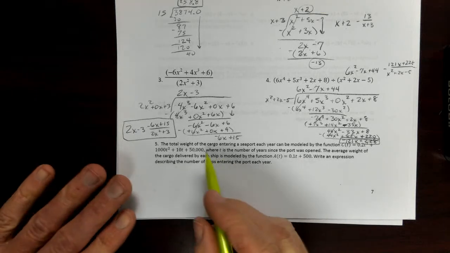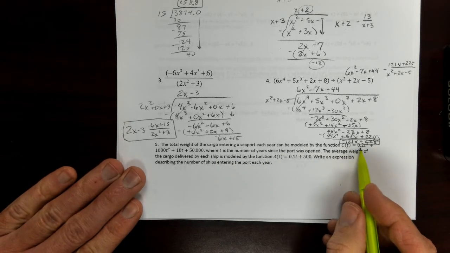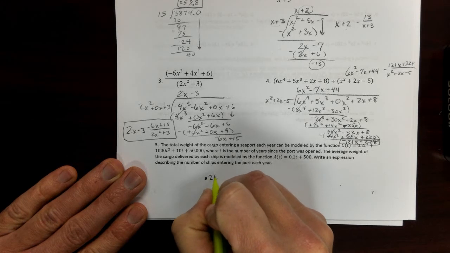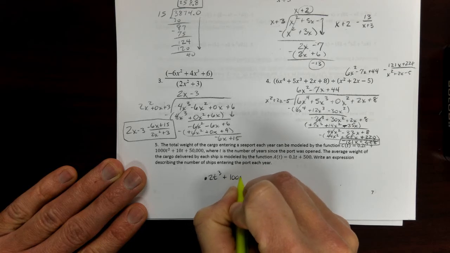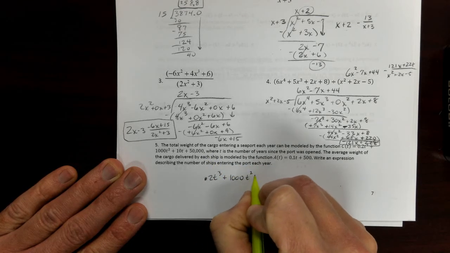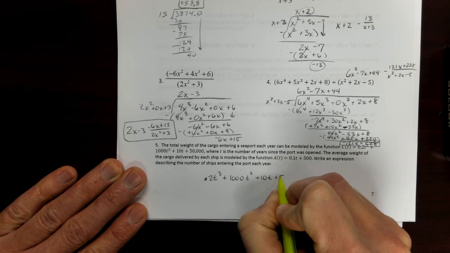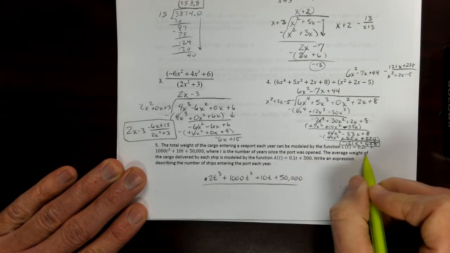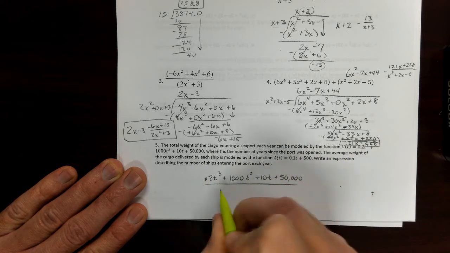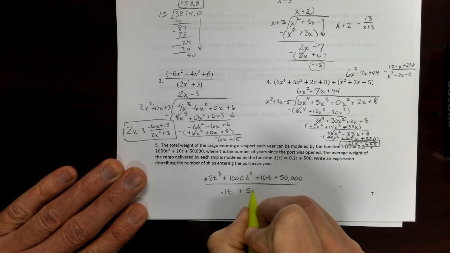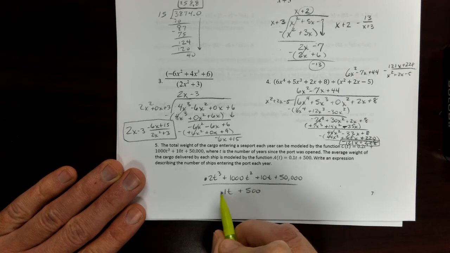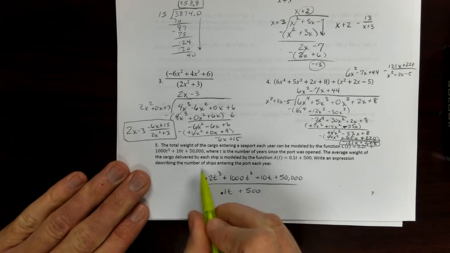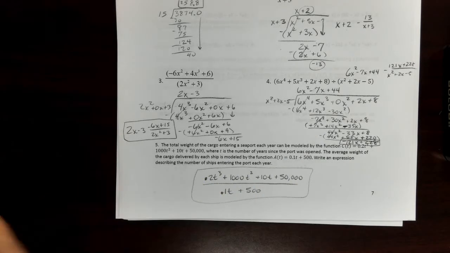So if we have the total weight, the total weight for each year is right here. So we're going to take the total weight, which is 0.2t cubed plus 1,000t squared plus 10t plus 50 grand. And we're dividing by the average weight, which is 0.1t plus 500. That would be our expression to find the number of ships entering the port each year. So it just tells me to write an expression, it does not tell me to divide.